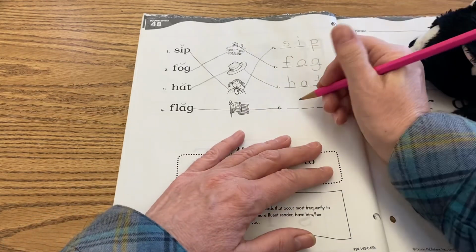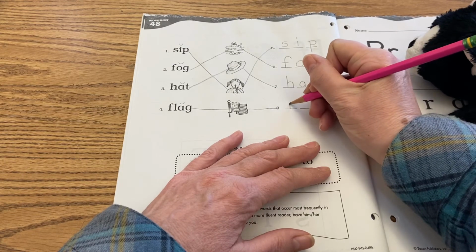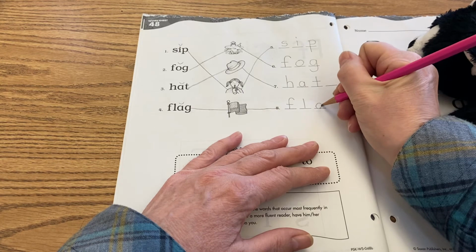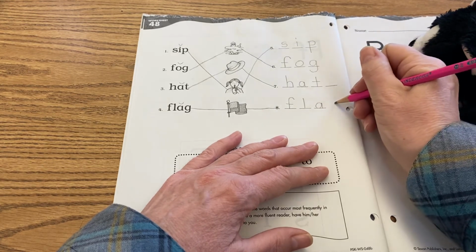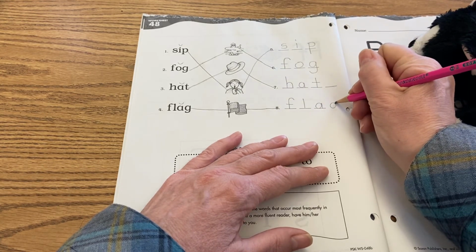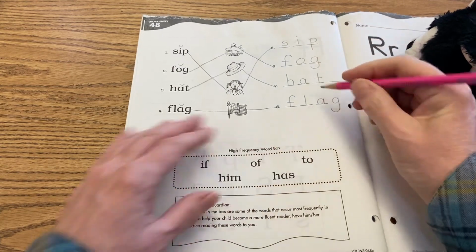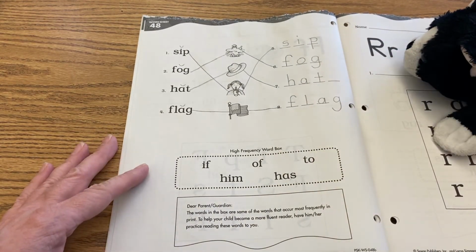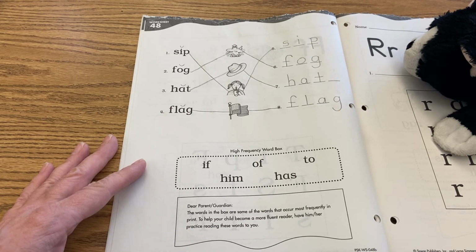We're going to write the word flag here. So we have to put the fl, a, and then we're going to just have to write a G kind of floating out here. Flag, flag. Okay, so that's the word flag, okay? Good job doing your coding and your writing today, boys and girls.